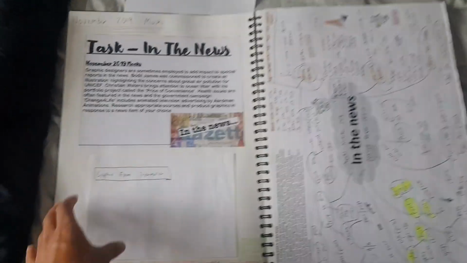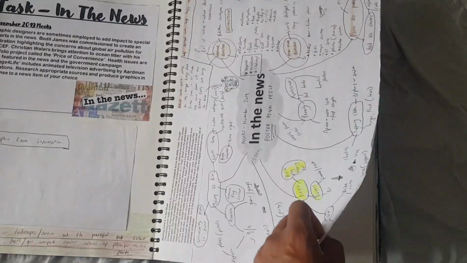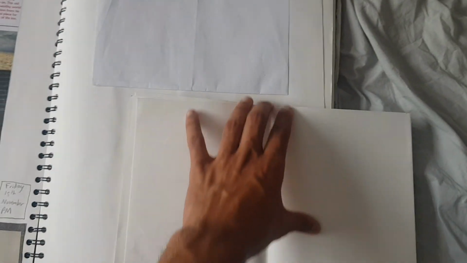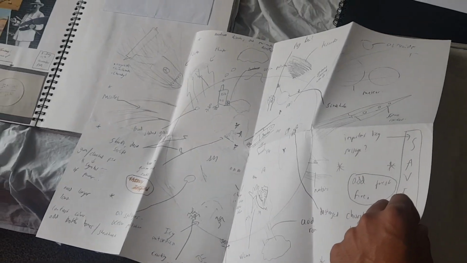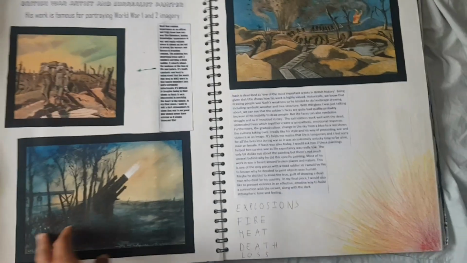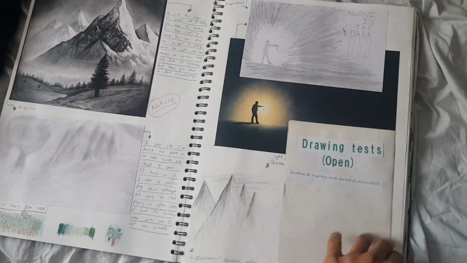Some beginning. In my opinion, this slightly improves, because I would have learned from my first bit of coursework what my strengths and my weaknesses are. Just messing about, trying to get some ideas down for the topic of in the news. Artist research, drawing tests.